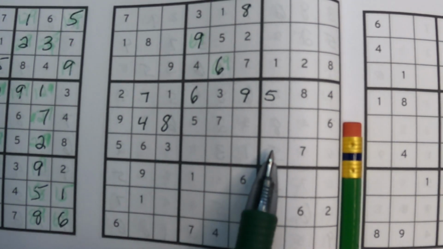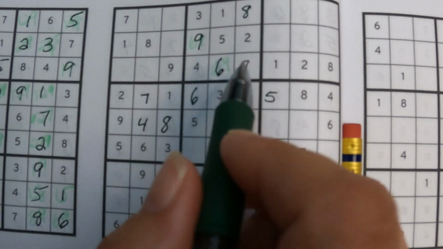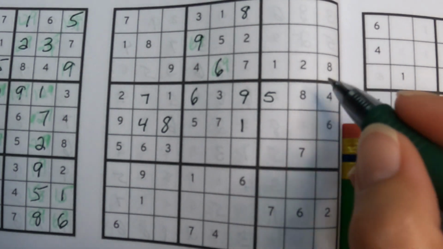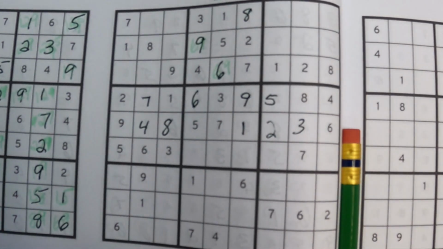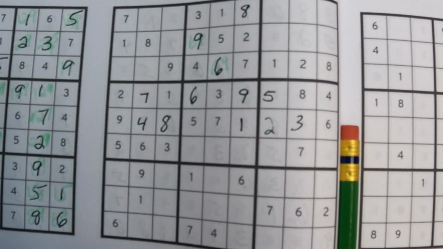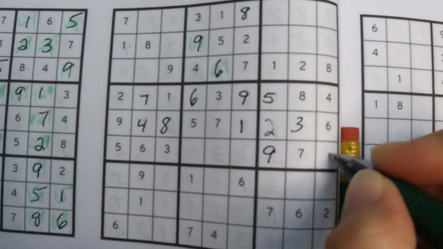For this row, looks like we're missing 1, 2, and 3. We've got a 3 here and a 2 here, so this is our 1. We've got a 2 here, so this is our 3 and 2. For this box now, we're missing 1 and 9. We've got a 1 here, so 9 and 1.